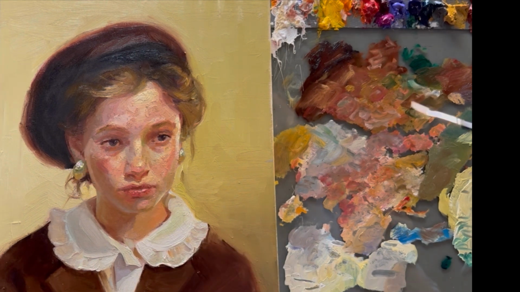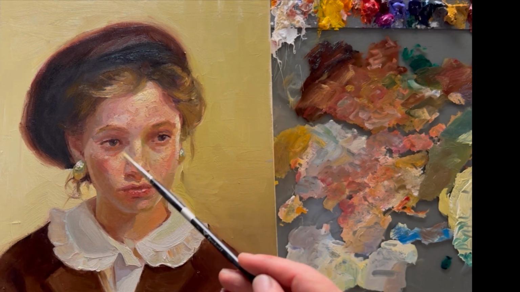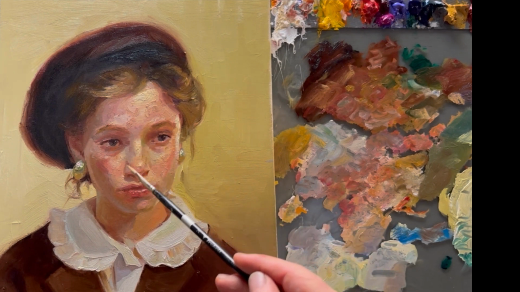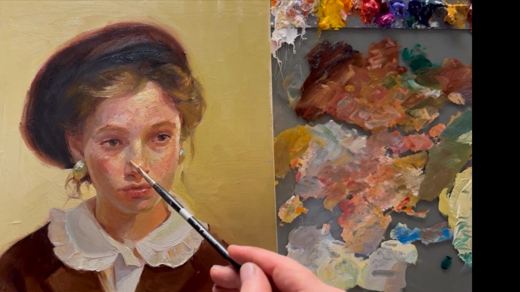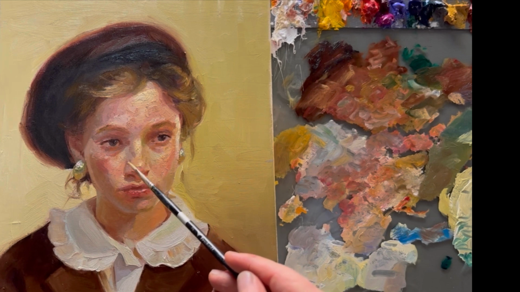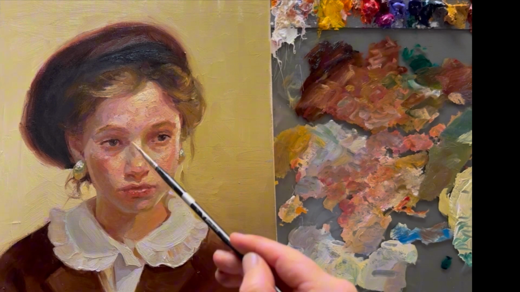And just looking at the portrait and asking myself, what if this would be my last brushstroke that I was allowed to make? What would that brushstroke be about? What do I absolutely want to change in the painting?